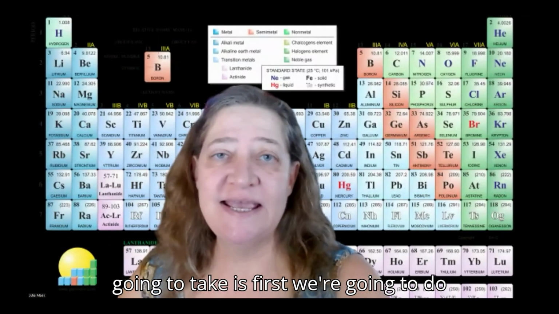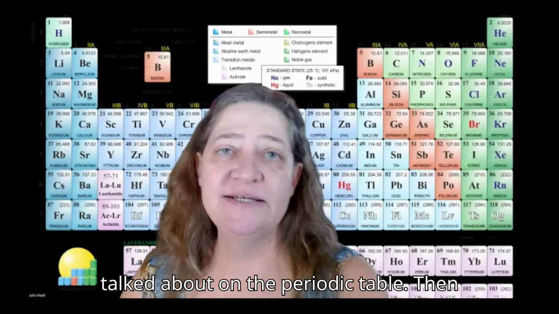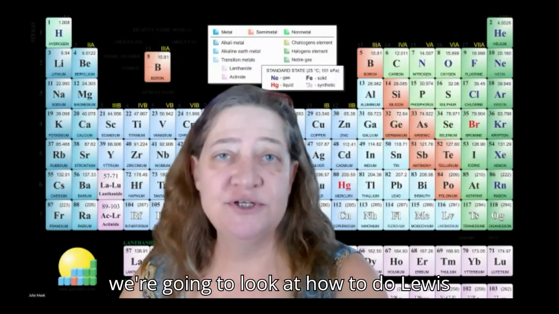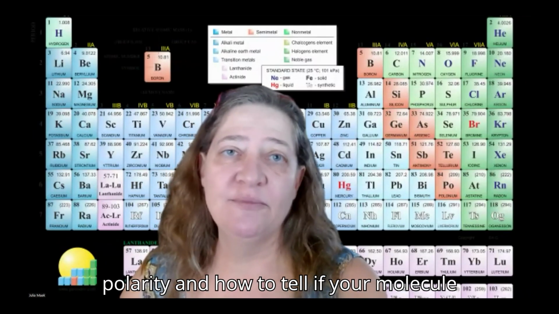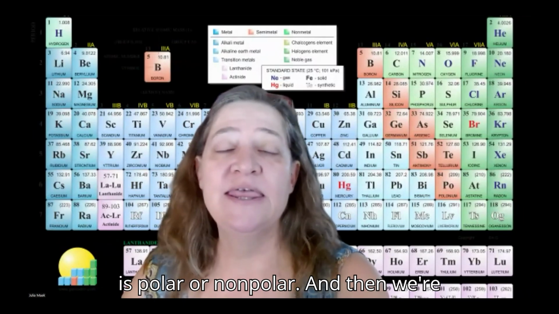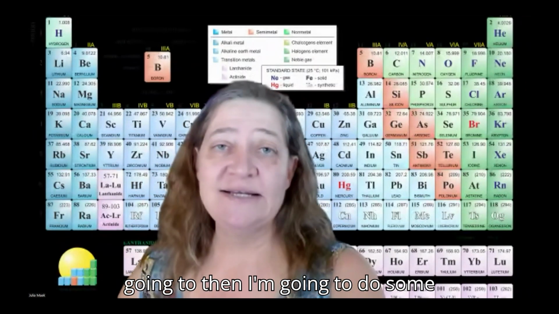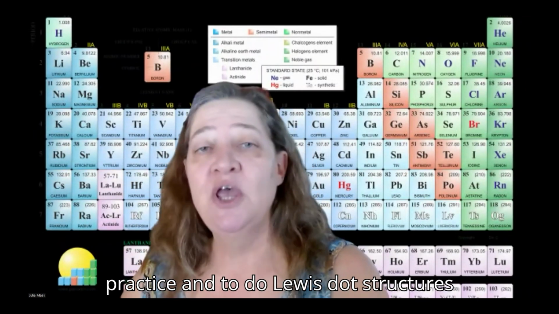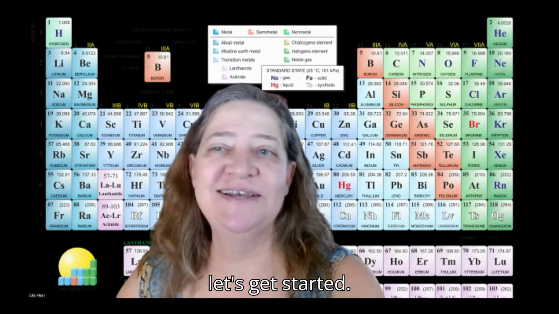And the method I'm going to take is first we're going to do a little tiny bit of recap on something I talked about on the periodic table. Then we're going to look at how to do Lewis dot structures. We're going to go through polarity and how to tell if your molecule is polar or nonpolar. And then we're going to talk about VSEPR, which is molecular structure. Then I'm going to do some practice and do Lewis dot structures with all of that information. Okay, so let's get started.